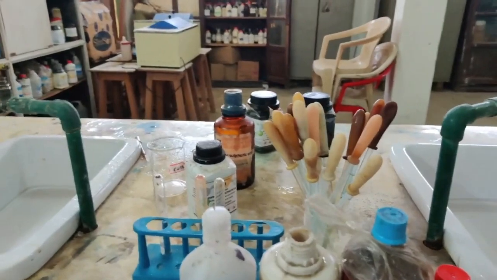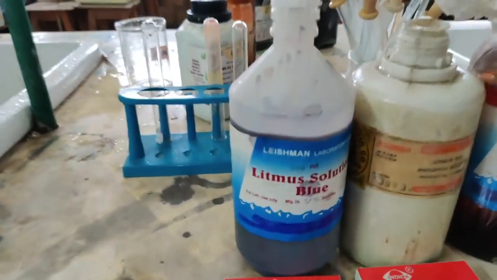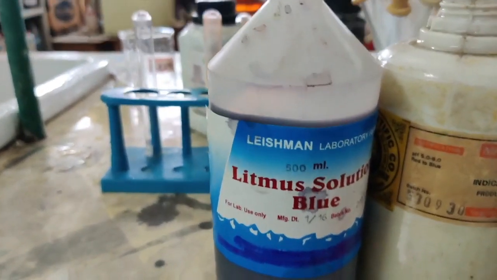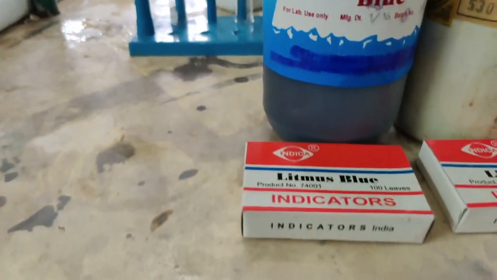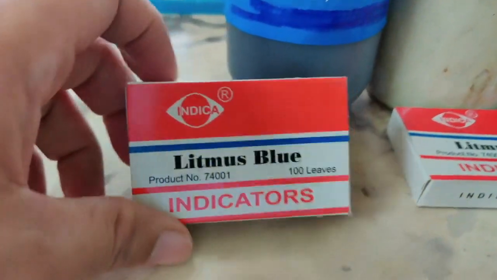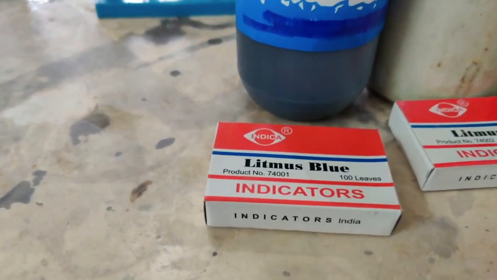So let us first talk about only your common indicators. Now here are your common indicators. You can see the first one is blue litmus, and I told you people usually know litmus as a paper. So here is the paper. This is what the litmus paper is. Inside this you have the paper. I can show you a little later how a paper looks like.